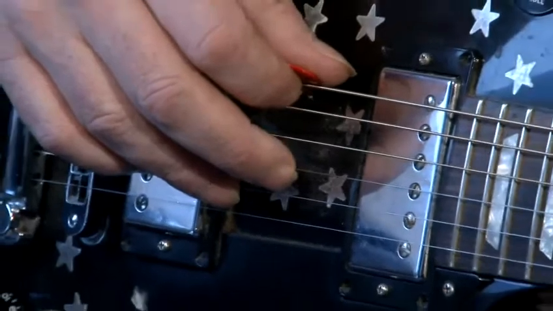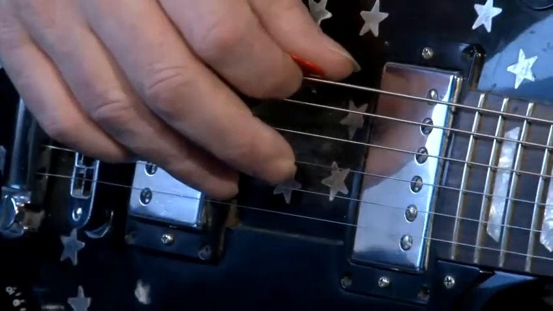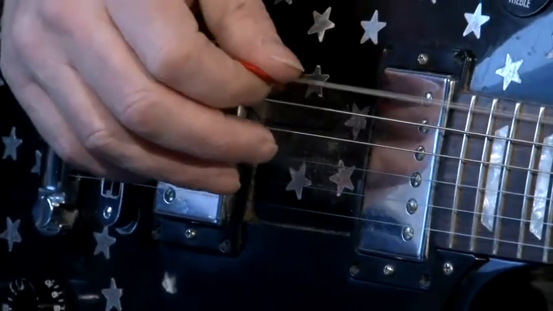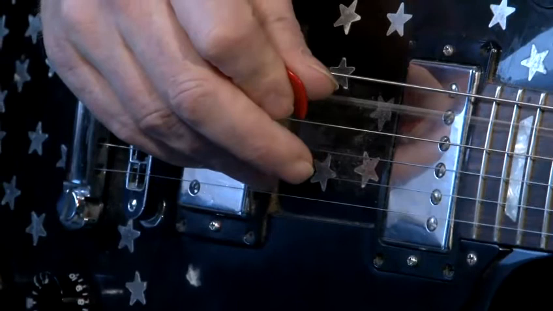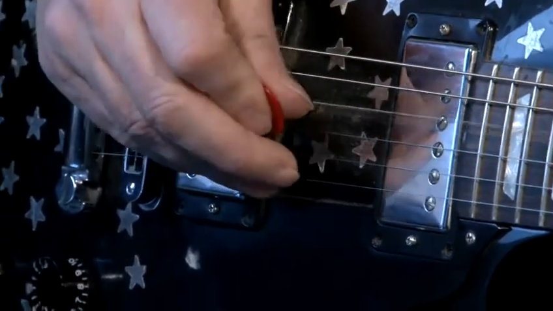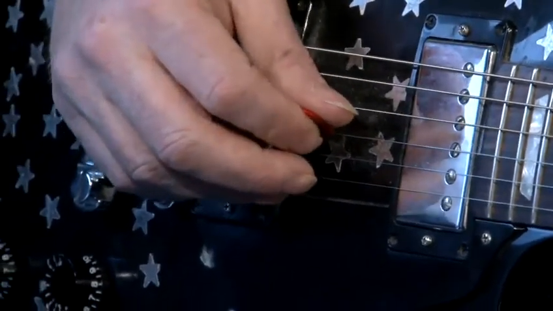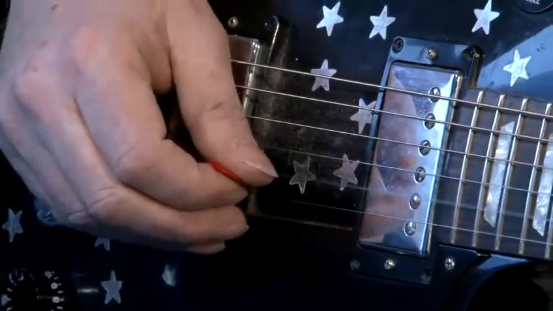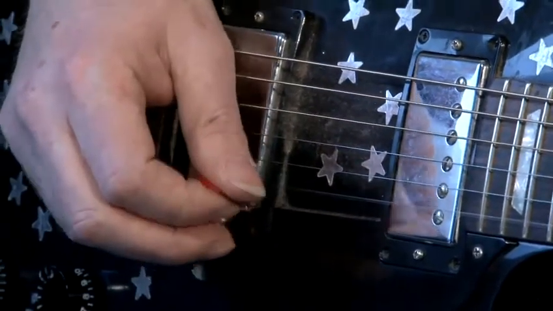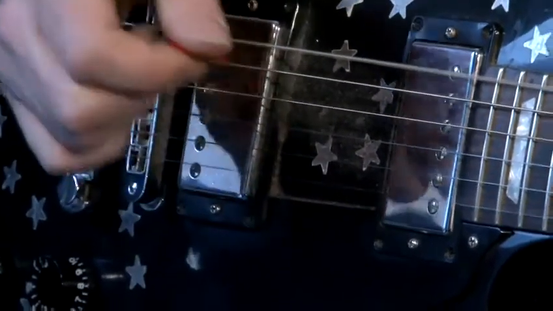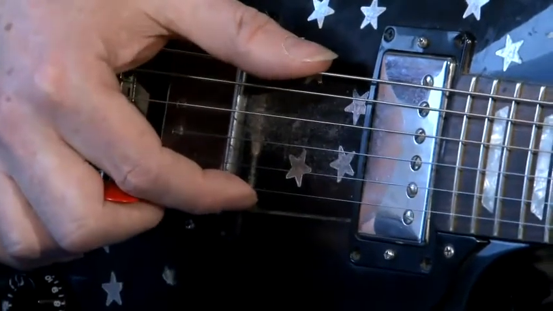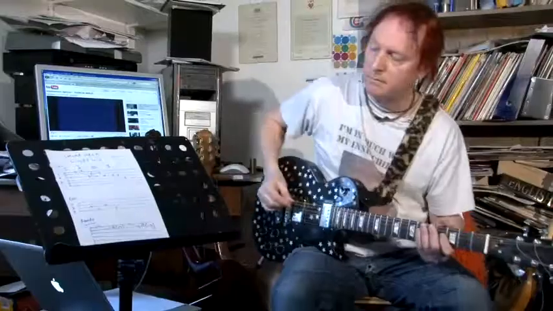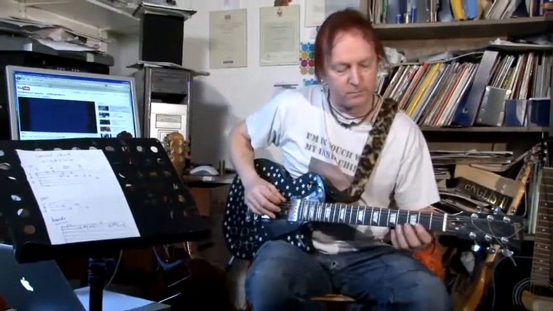If you're having trouble with the names of the strings, the fattest string is called an E. The next one is an A. The next one is a D. One after that is a G. One after that is a B. And the one after that is E again. So you've got an E here and an E here. The 2nd E is said to be 2 octaves higher than the 1st. They should ring well together. So following the tab, I'm going like this.